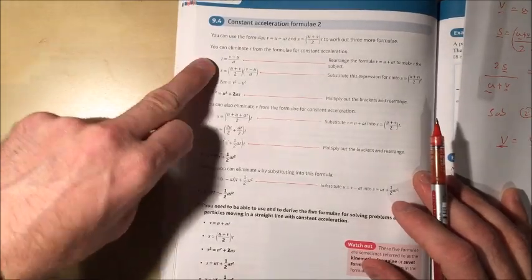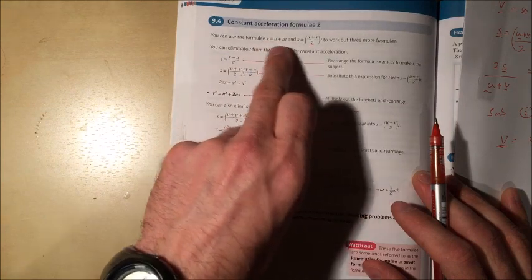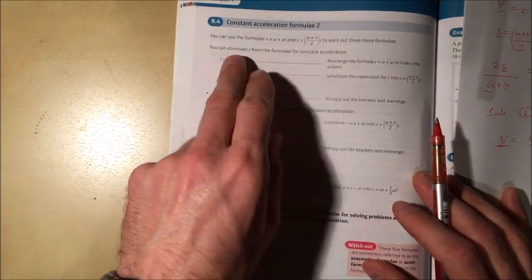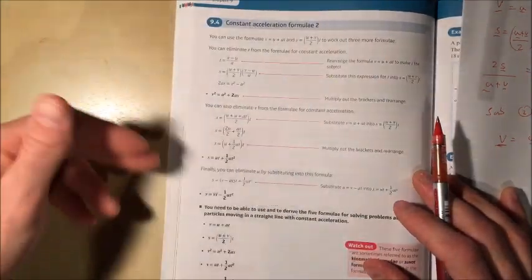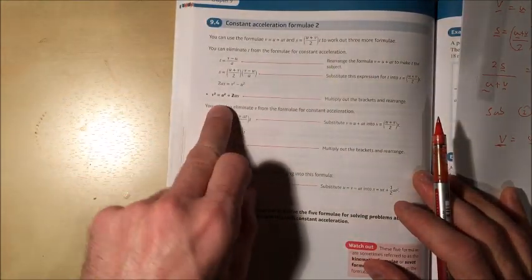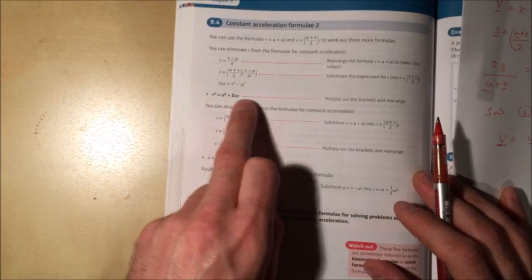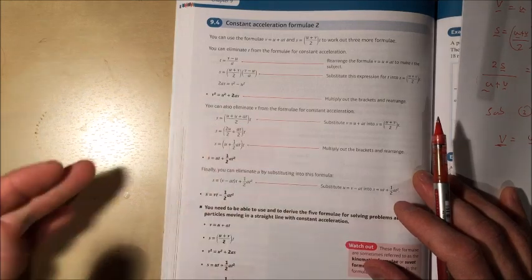But the point I'm trying to make to you is they've taken these 2 equations, they've treated them as simultaneous equations, and they've eliminated the t. Okay, so they've substituted from one equation into the other for t, and that gives us v squared equals u squared plus 2as, and as promised, there's an equation without a t in it.